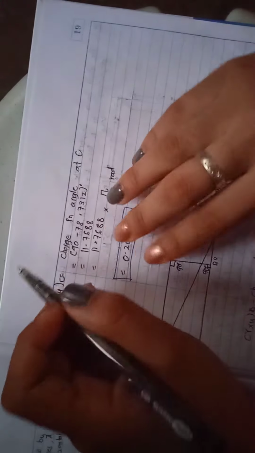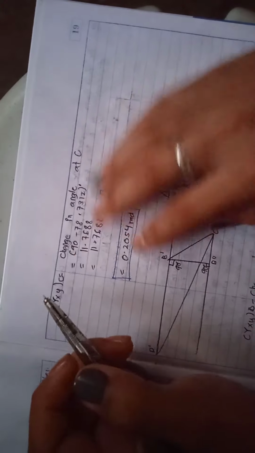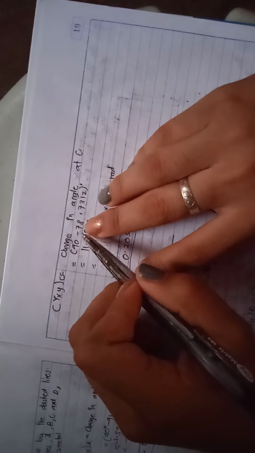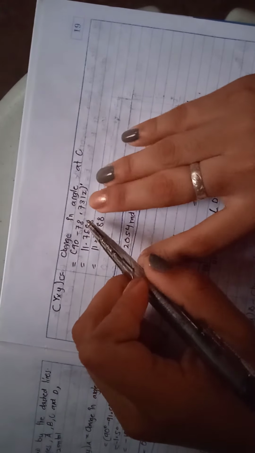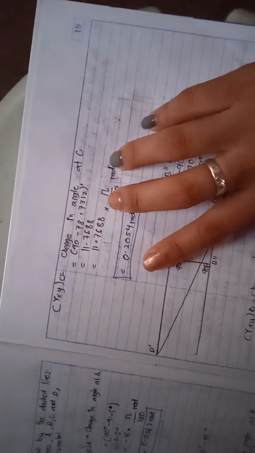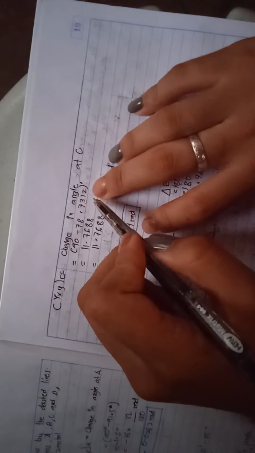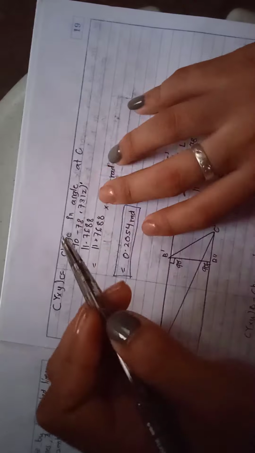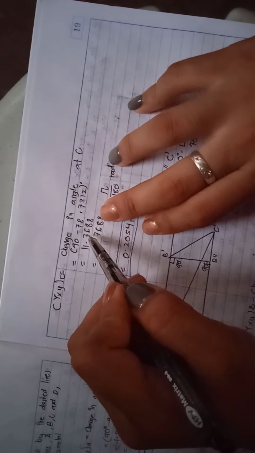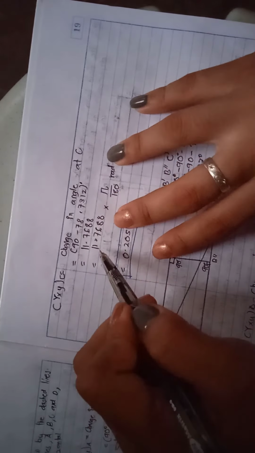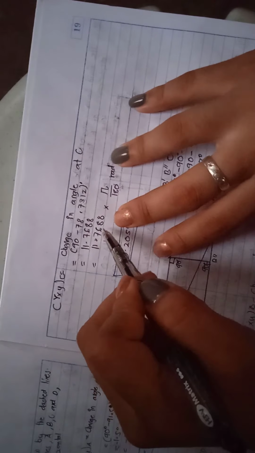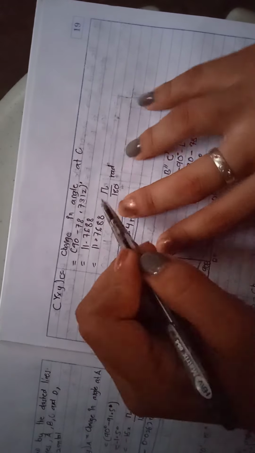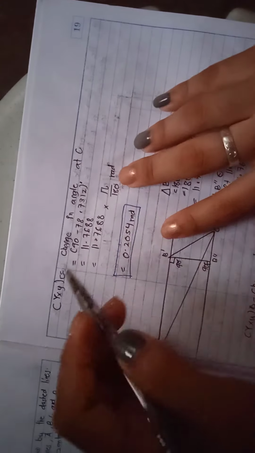So, dito po, yung XY naman natin dito, change in angle at C. Sabi, 90 minus 78.2312 degrees is equals 11.7688, so equals 11.7688 times pi over 180 rad.